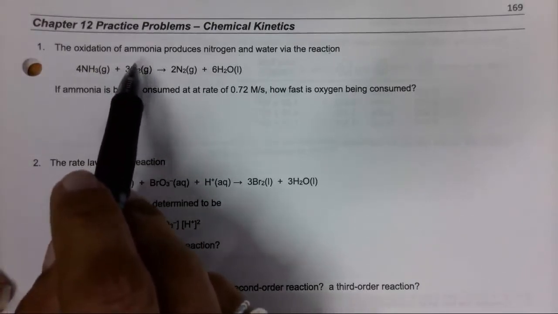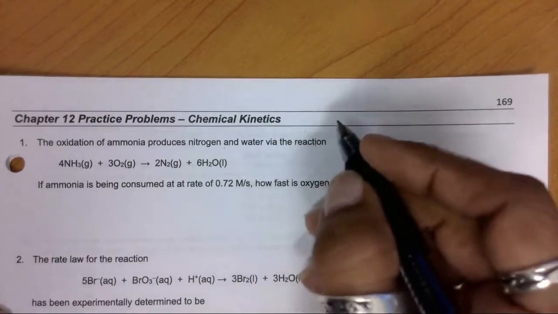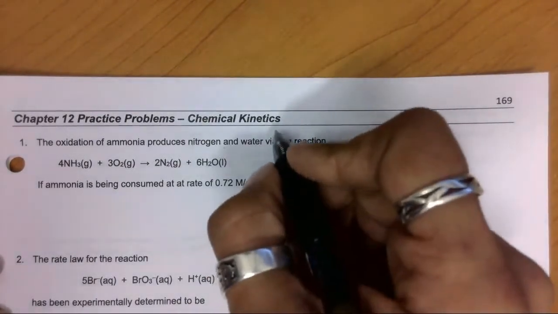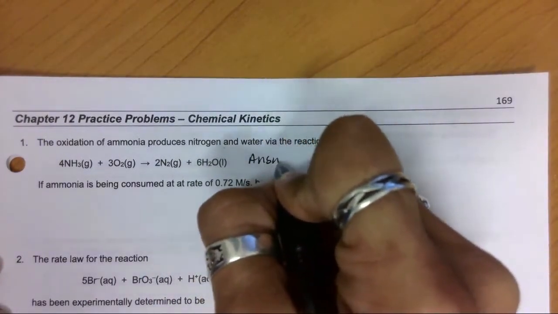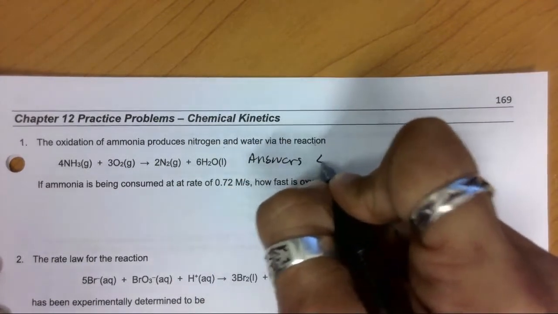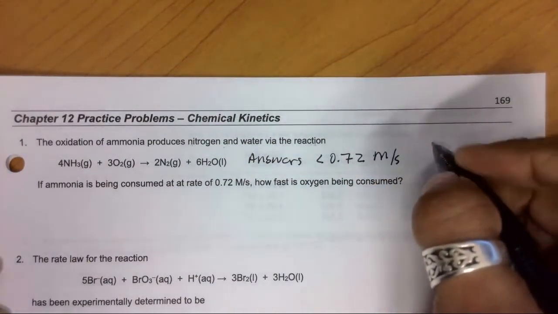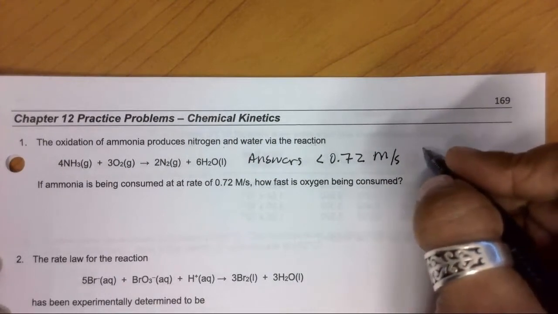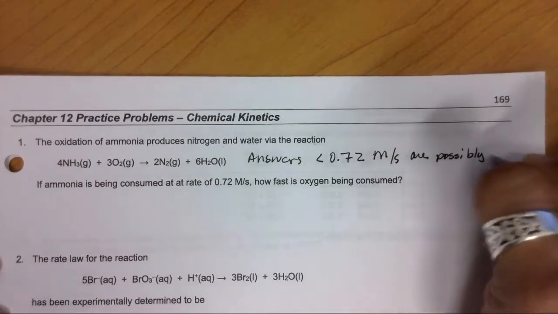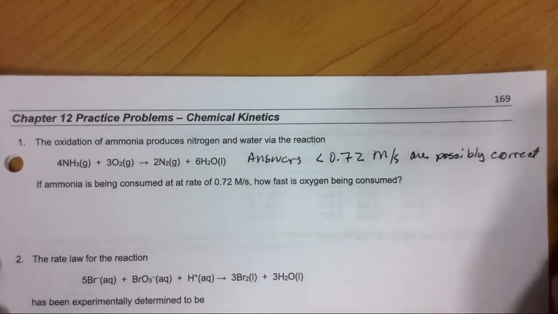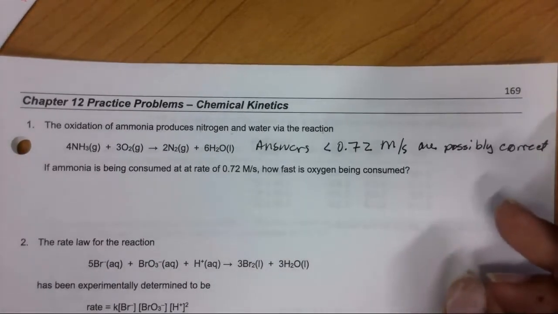That means that if ammonia is being consumed faster, oxygen is being consumed slower. And if oxygen is being consumed slower, then any answers that are less than our rate of 0.72 moles per liter per second are possibly correct, and anything that's greater than that, you can just get rid of. It's not a possibility.